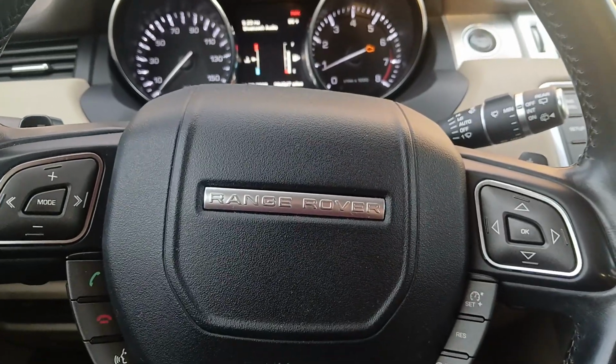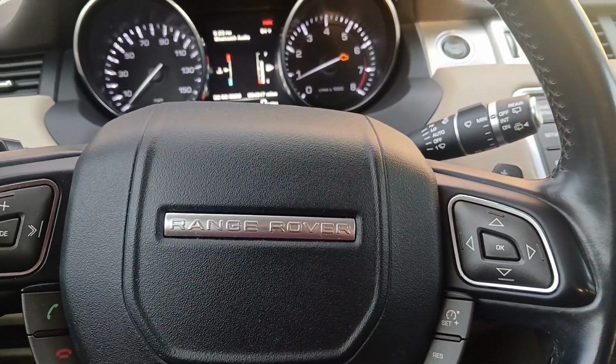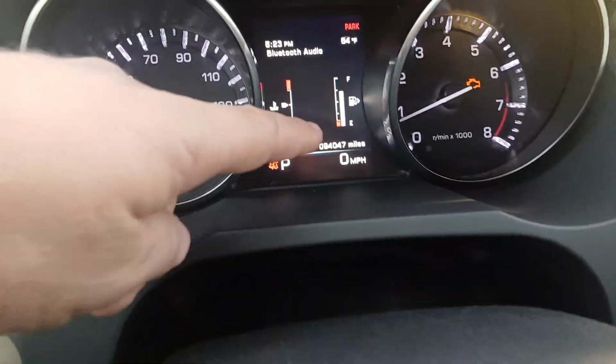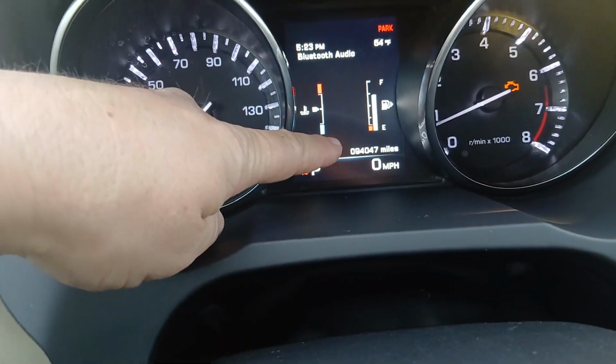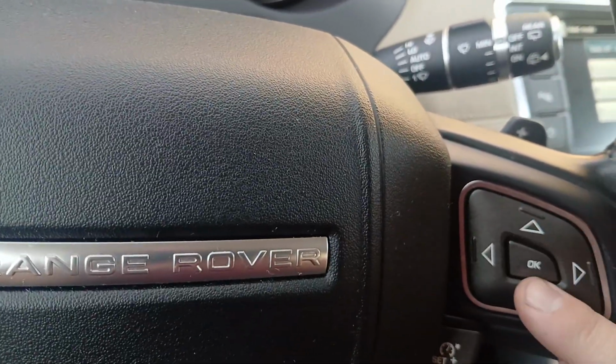Hello, I'm in a 2015 Range Rover Evoque, and today I'm going to show you how to switch between miles and kilometers for your odometer displays and things like that. So from here, we're going to use this OK and these up and down arrows.